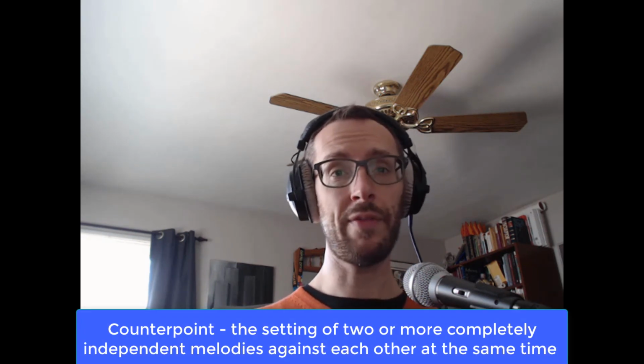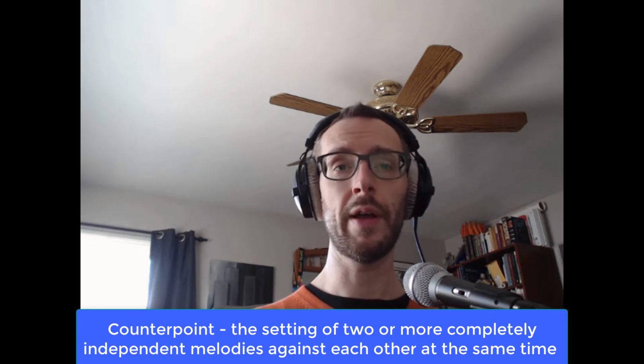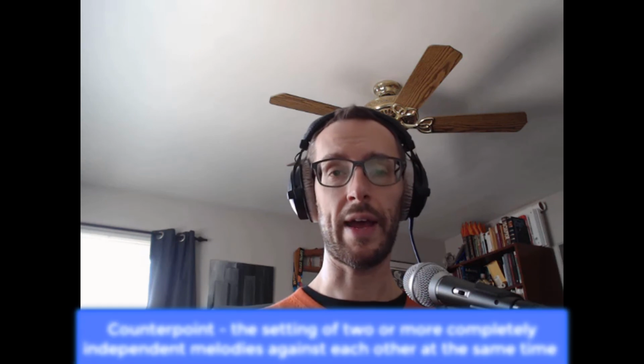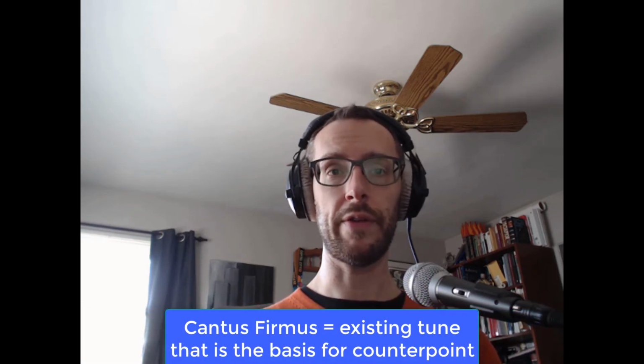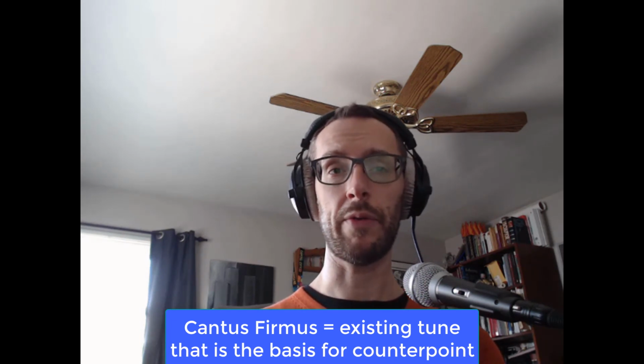At its most simple definition, counterpoint is the setting of two or more completely independent melodies with the same durations at the exact same time. Historically, one of these melodies is a pre-composed tune called the cantus firmus, and the second melody is a newly composed one. It sounds easy.